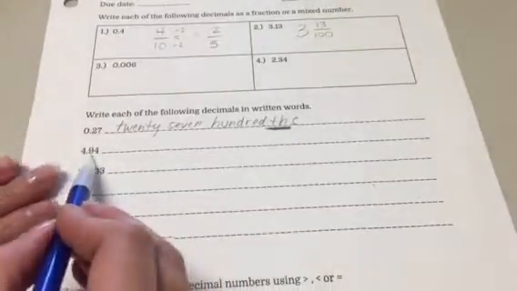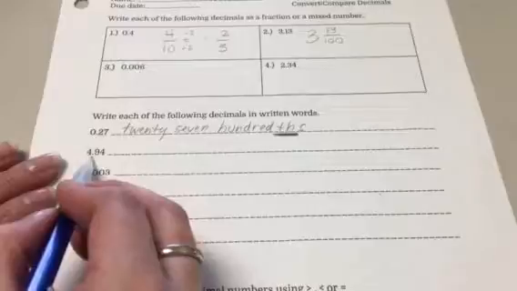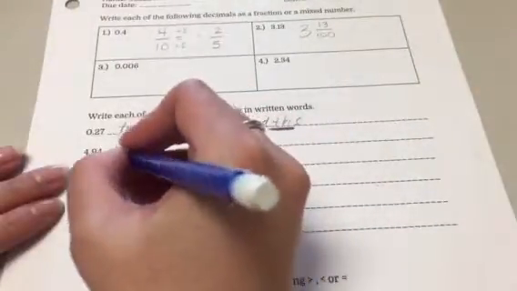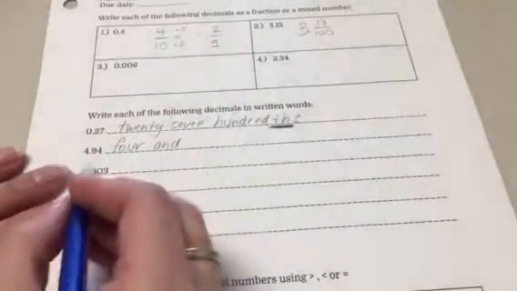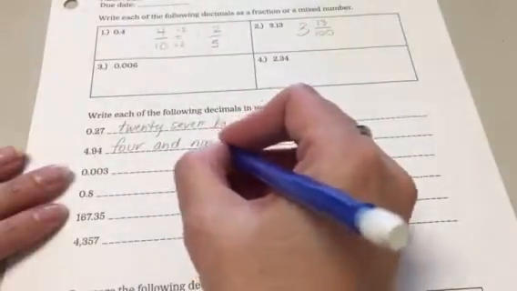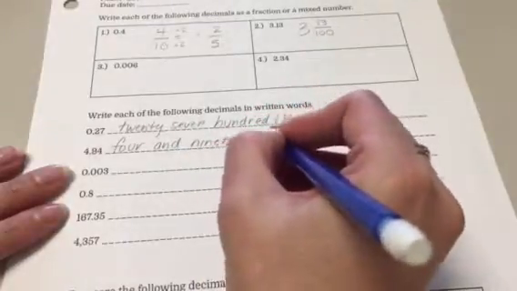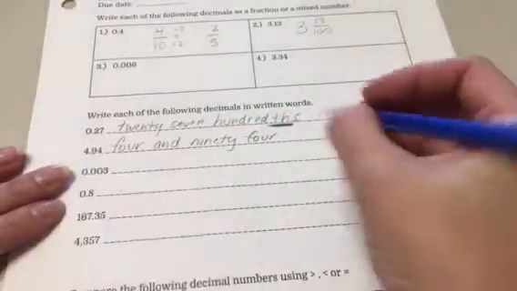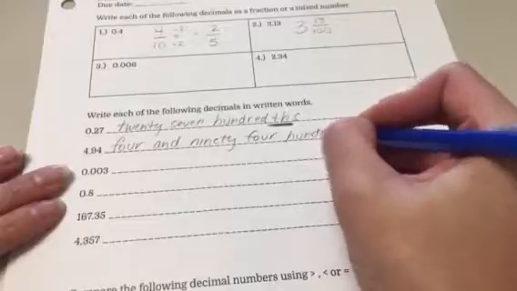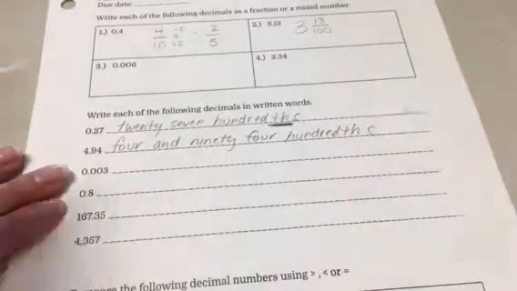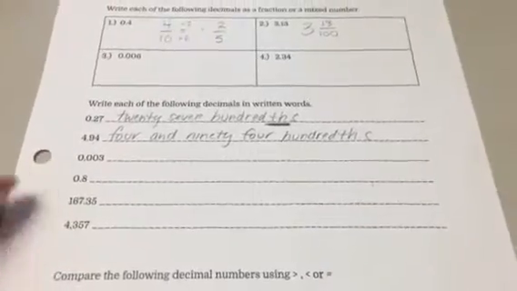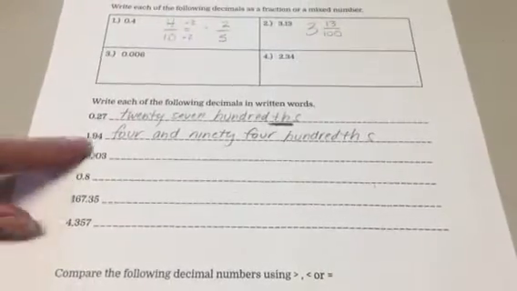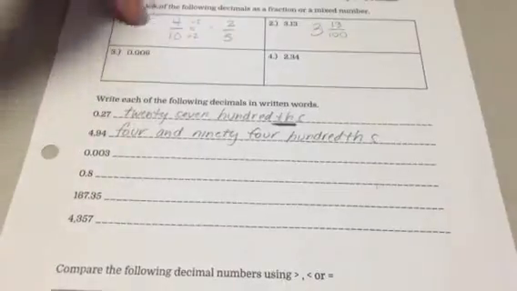All right, and if you look at the next one, there's a number in front of the decimal, so that one we would say 4. For the decimal, we would say and then this would be 94, and it's in the hundredths spot again. Okay, all right, so that's what you're going to do for the rest of those. You're going to write it out in words.